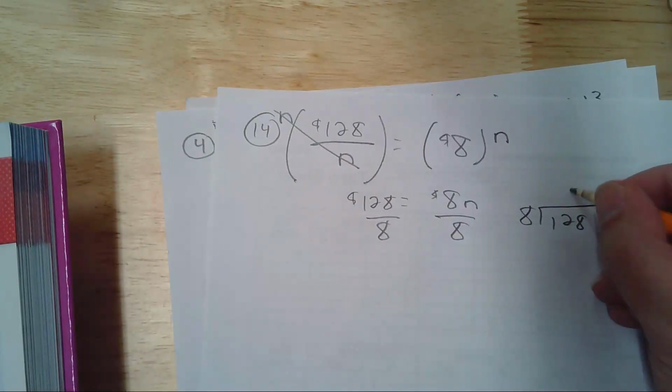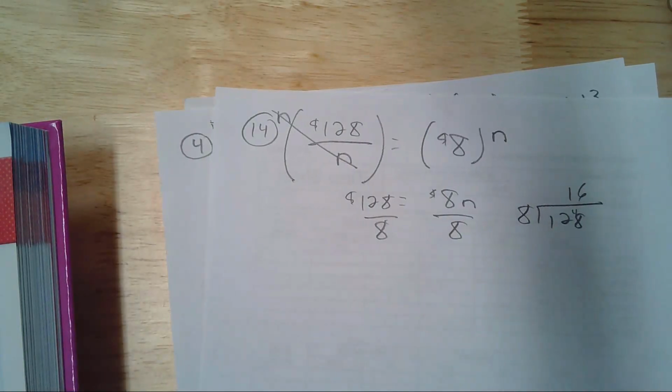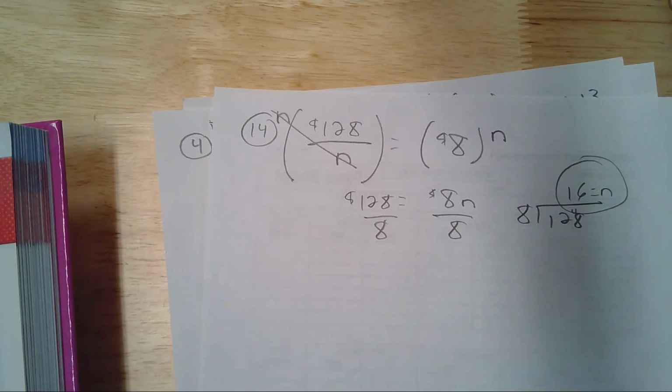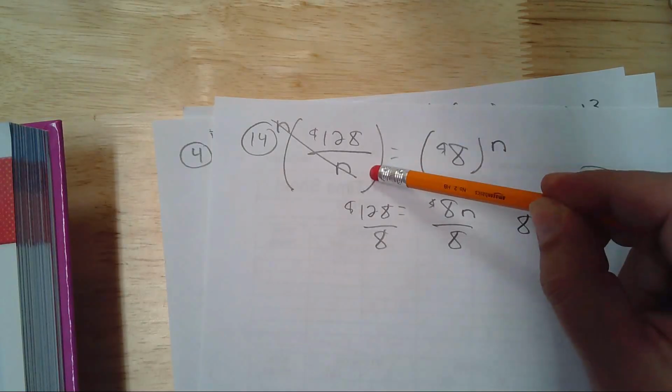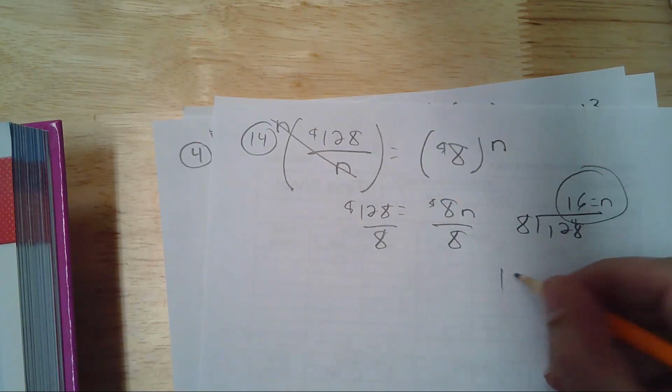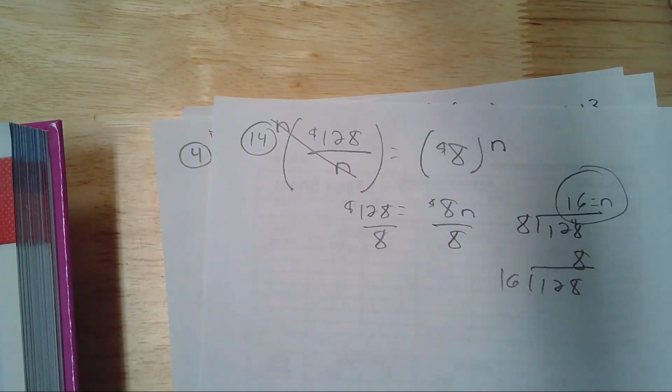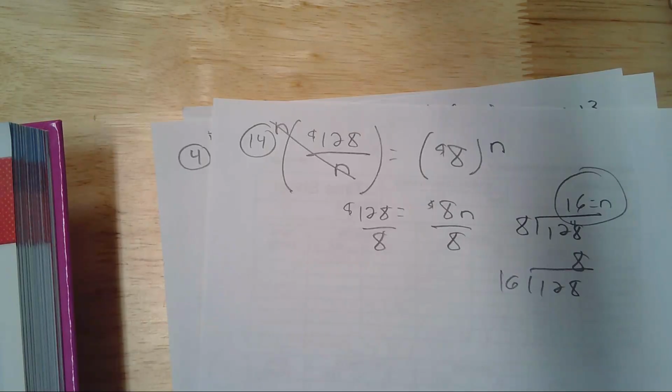Ultimately, that's what you're solving. n is 16. 128 divided by 16 is 8. You will see this scenario again in your homework. Maybe somewhere, I don't see it off the top of my head.